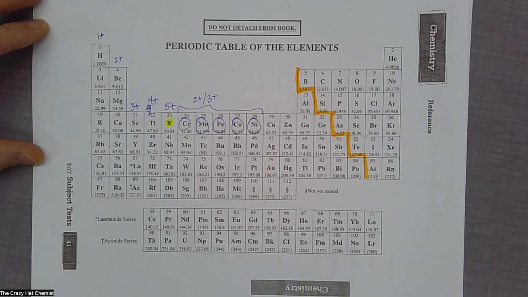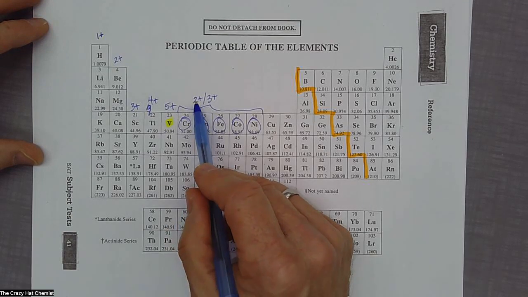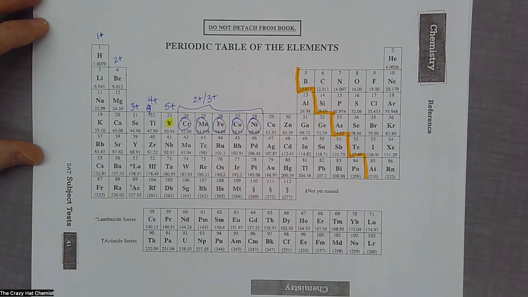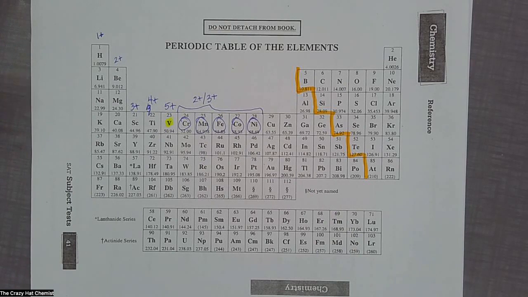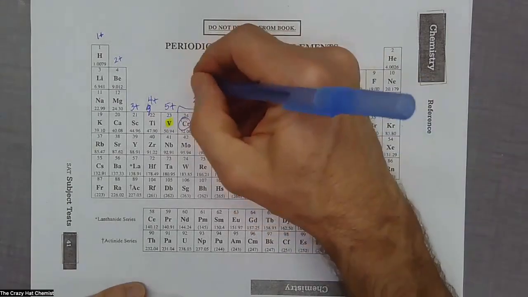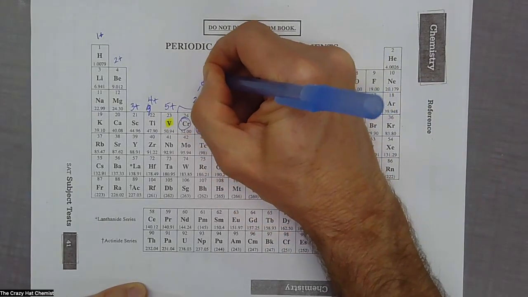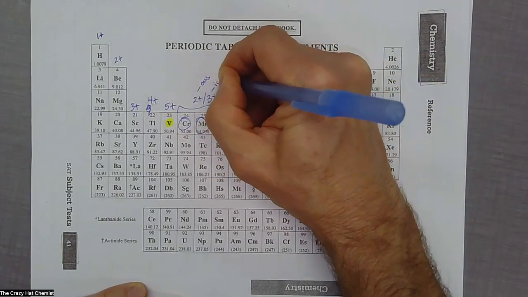If you are using the common naming nomenclature and not the systematic naming, if you're using a systematic naming, then this is a Roman numeral 2 and a Roman numeral 3. But if your instructor or professor uses a common naming, then this will be having an ending of OUS, and this will have an ending of an IC.